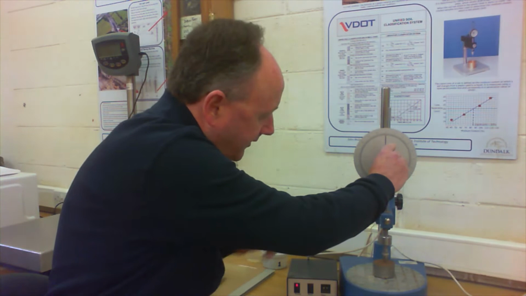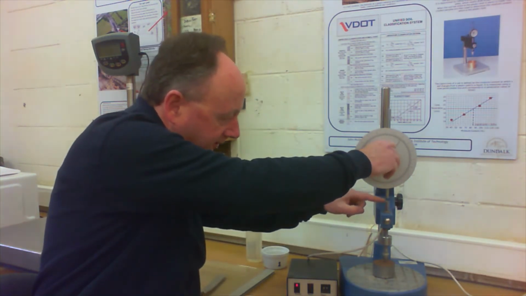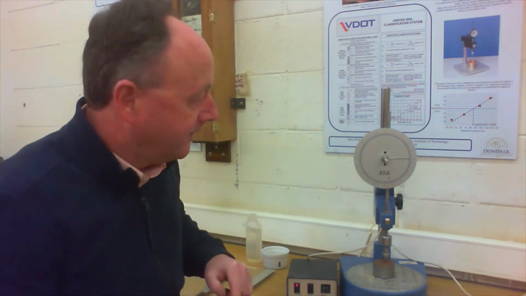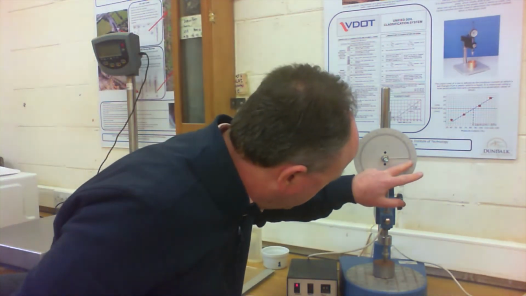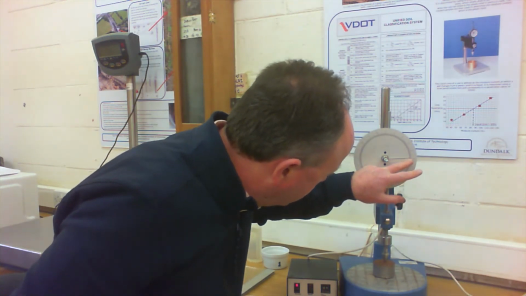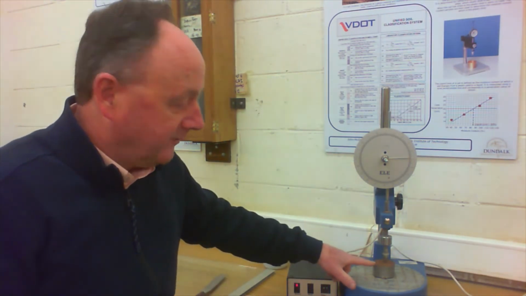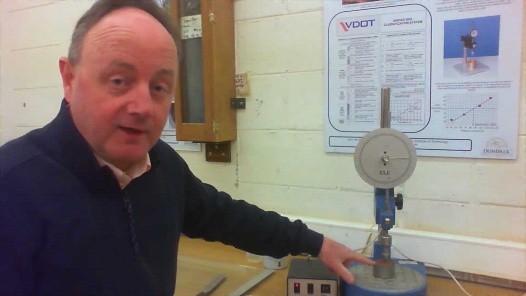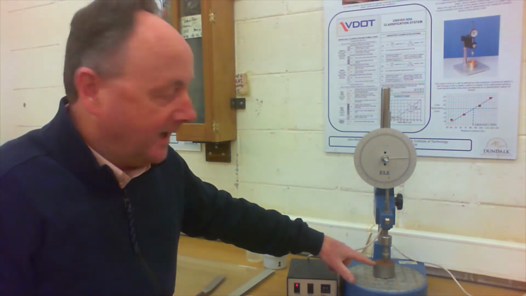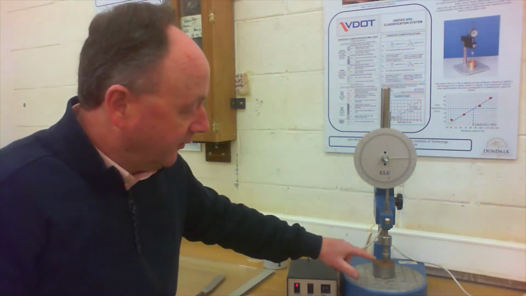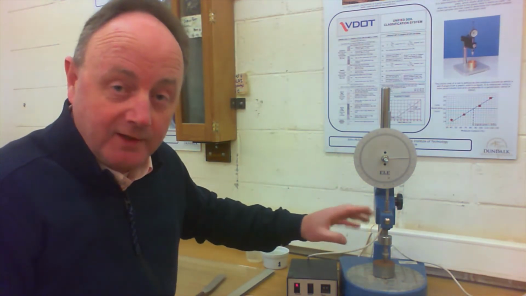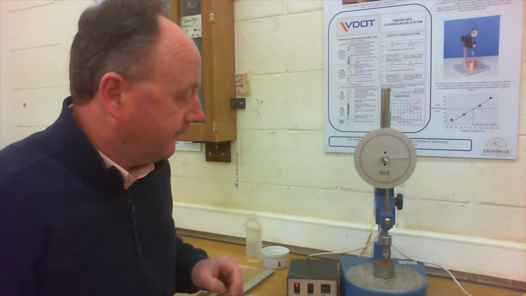If we turn the dial gauge, it will bring the cone down. Let's do that. And I've just closed the gap there. And now it's reading off just under 100. In fact, that's about 96 decimillimeters. Now 96 decimillimeters would be 9.6 millimeters. So this sample here has a penetration of 9.6 millimeters. And I would then normally repeat it 2 or 3 times on the same sample to be sure of getting an accurate reading.